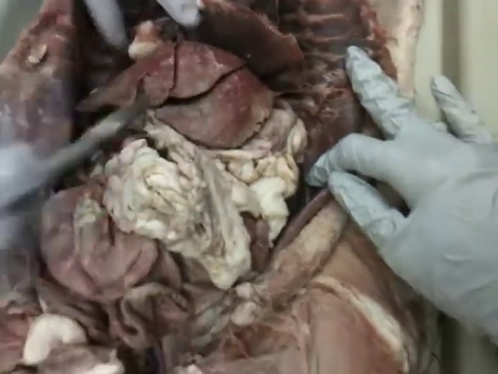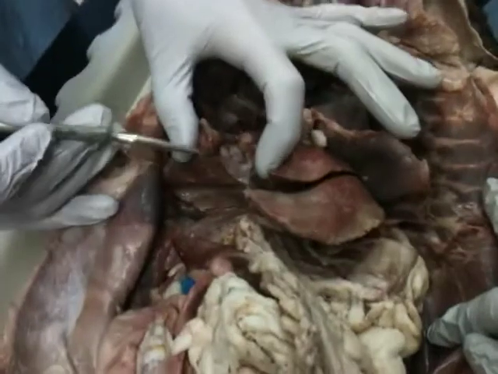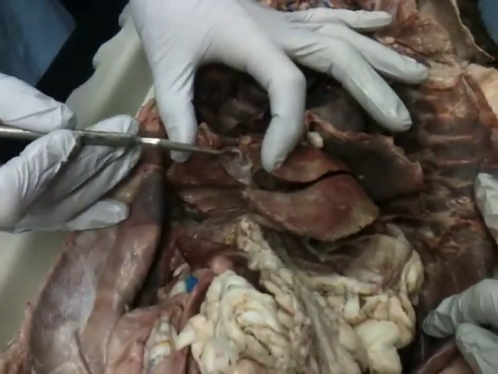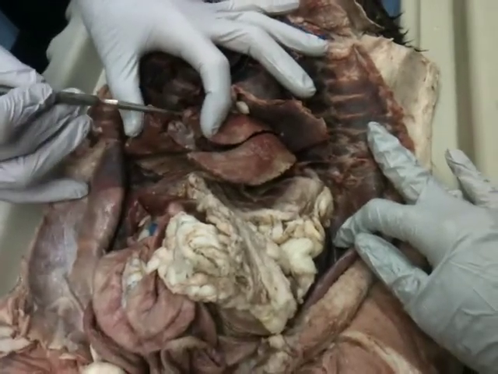Here we have the liver. Could you point to the gallbladder again? Sure, it's this little guy right in there. And again, in most cats it is a darker color, kind of green, and the whole area is kind of green. Here's your gallbladder.